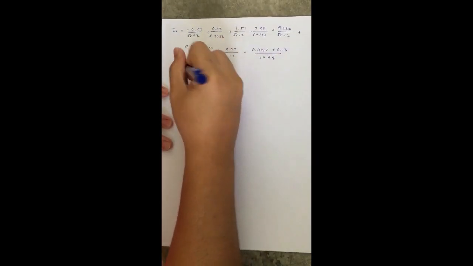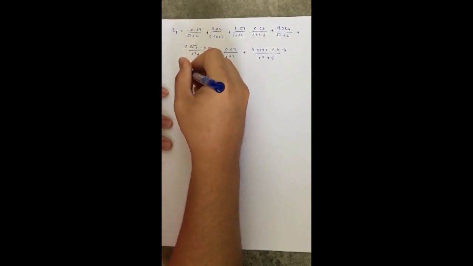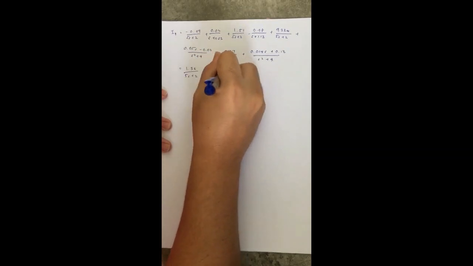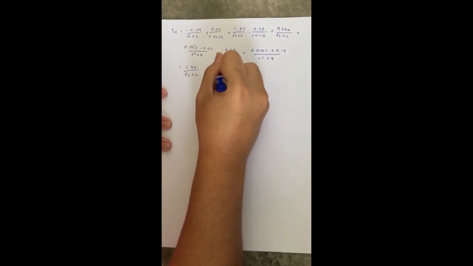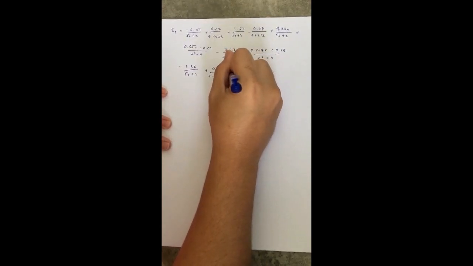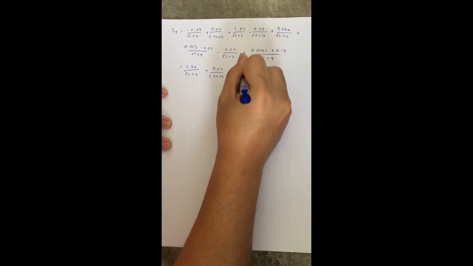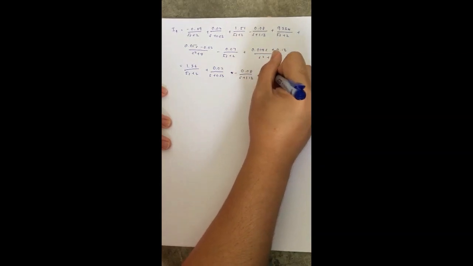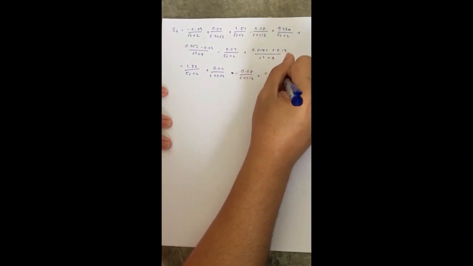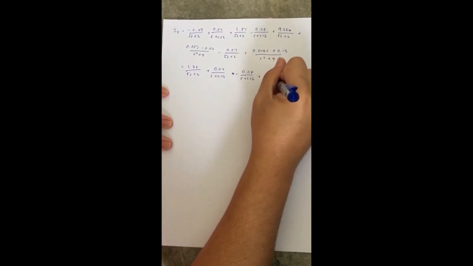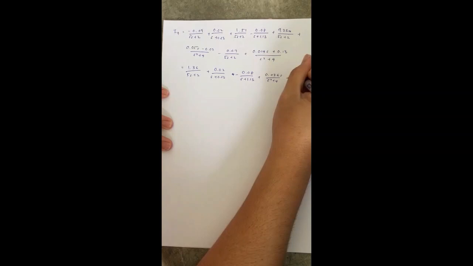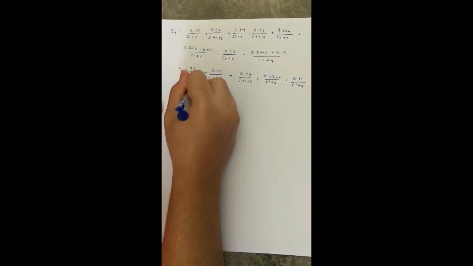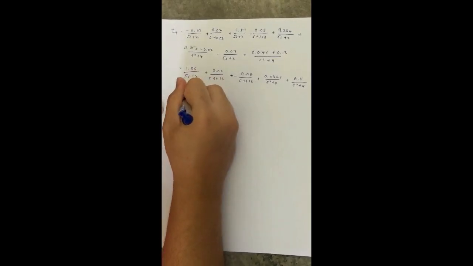Then we calculate, we get this, then this is the final value for the frequency domain.